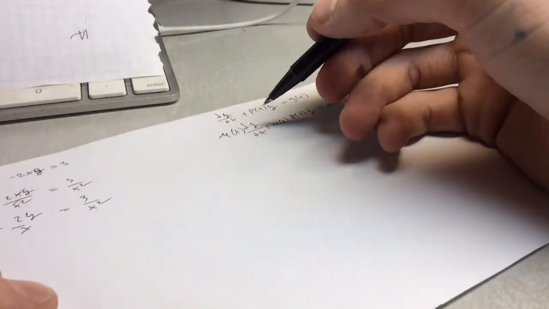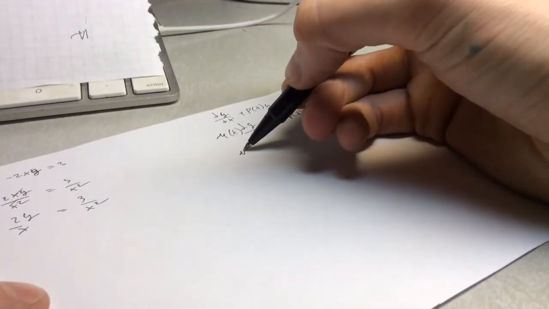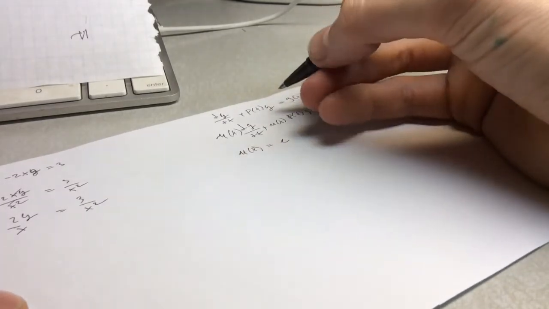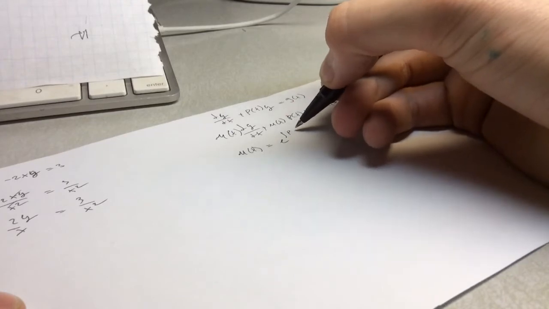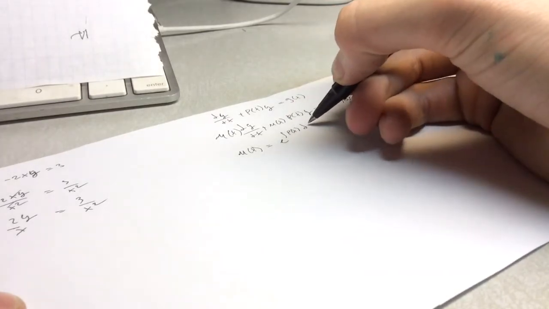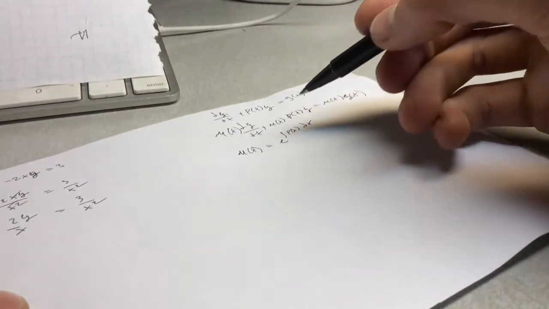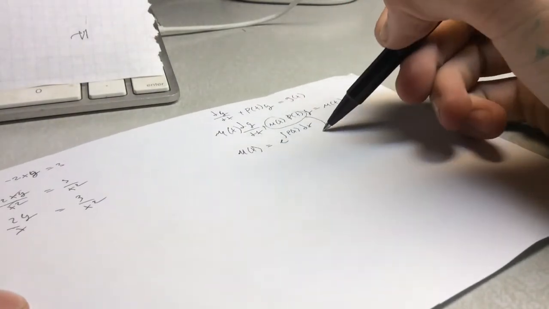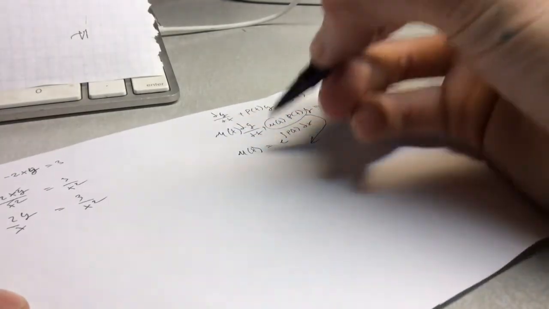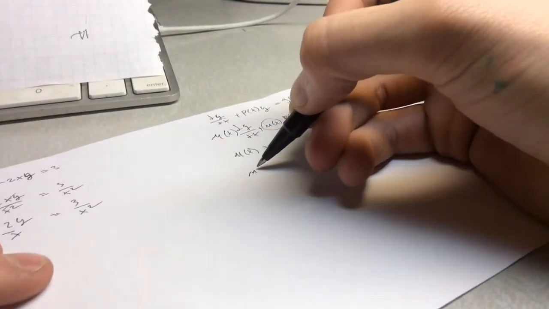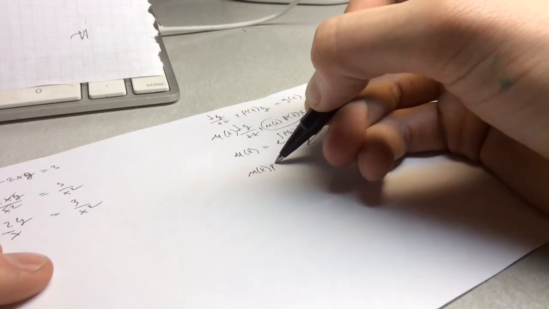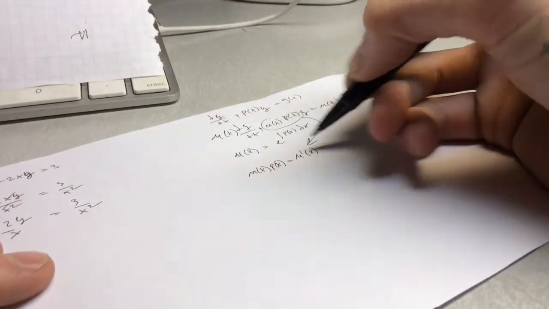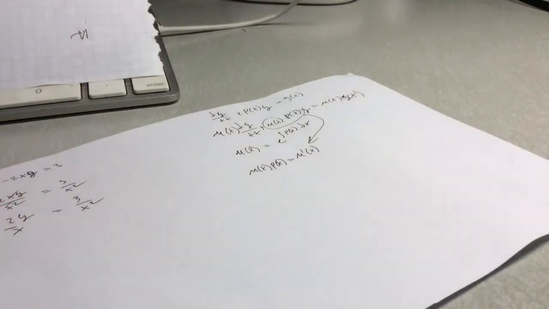If you go through the proof, mu of x is defined as an exponential function of the integral of p of x dx. Another magic property of the integrating factor is that mu of x p of x is just equal to mu prime of x, the derivative of mu of x.